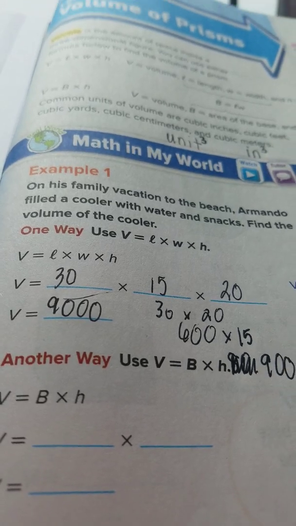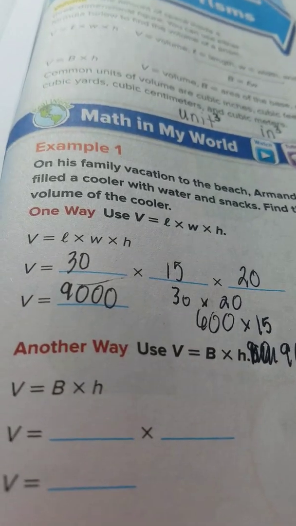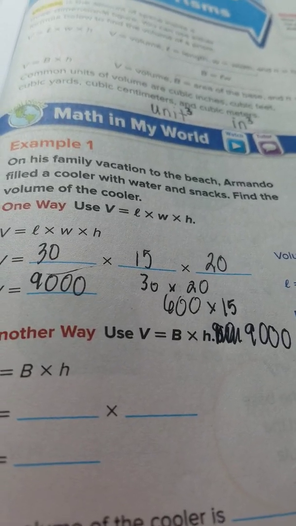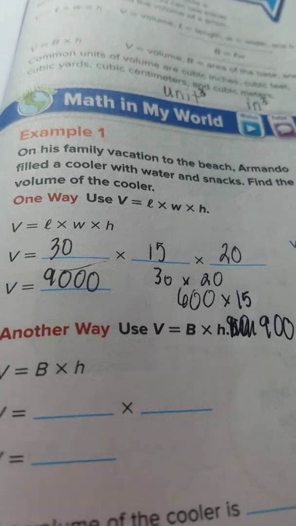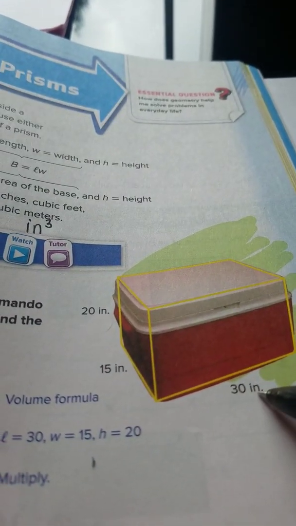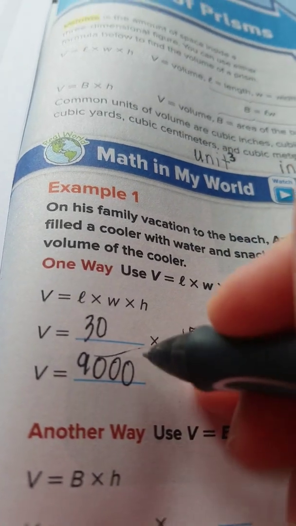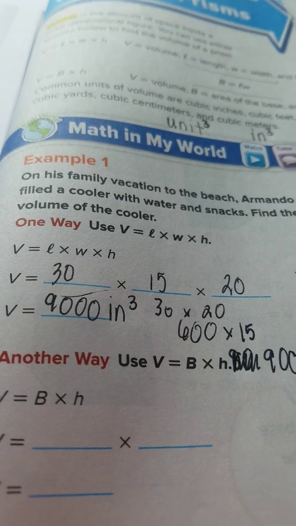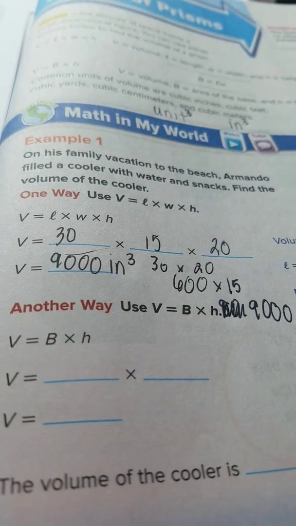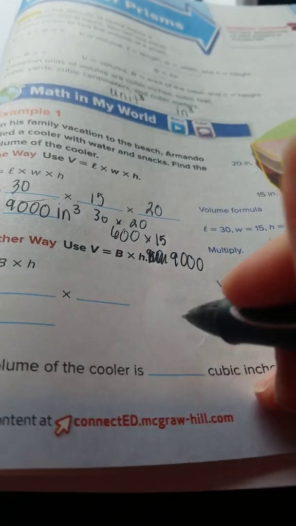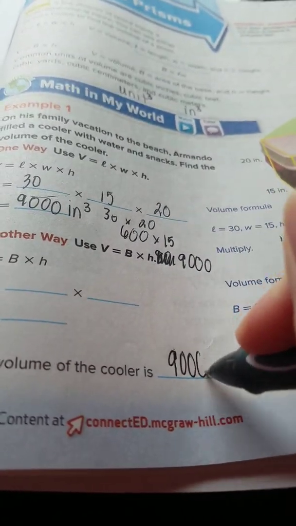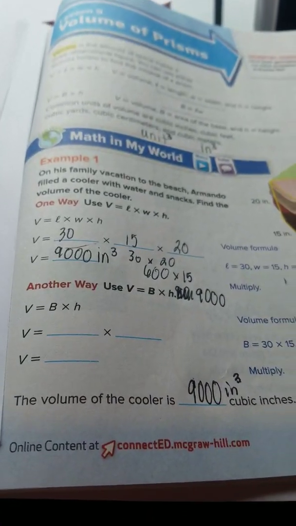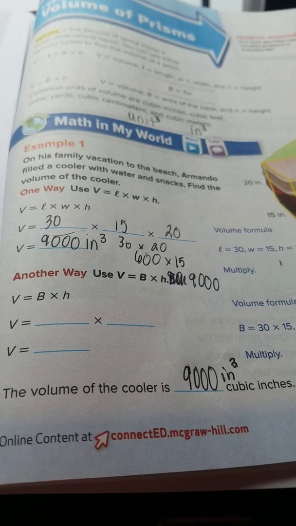And you might have had to do that longhand, or you might have even taken out a calculator if this were on something that you were allowed to use a calculator on. Okay? And then the last thing you have to do is look at its inches, like I said, cubic inches with that little 3. Okay, 3D. The volume of this cooler is 9,000 cubic inches. Everybody see that? Great.